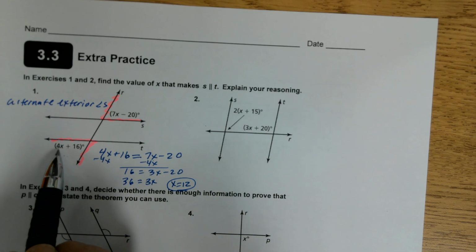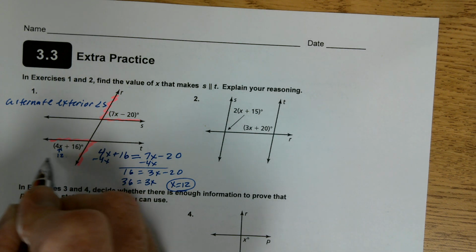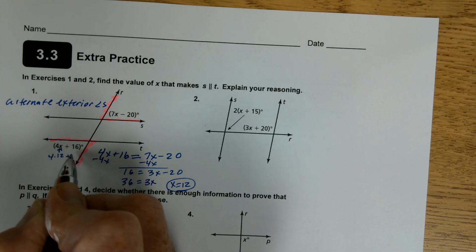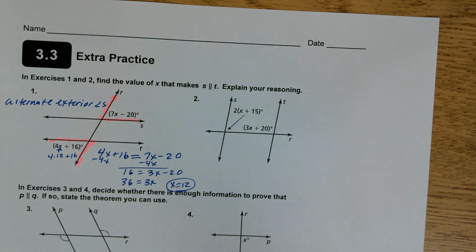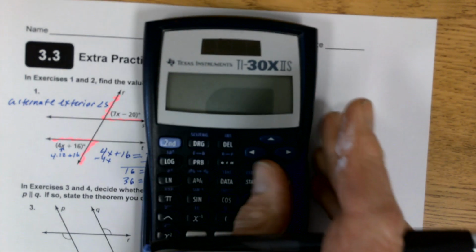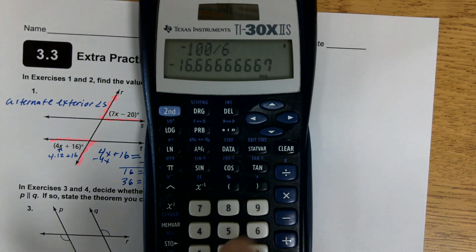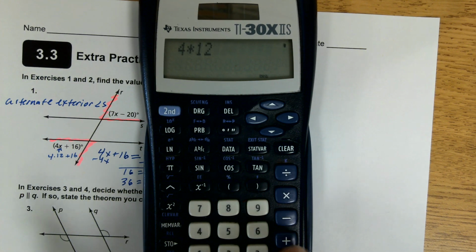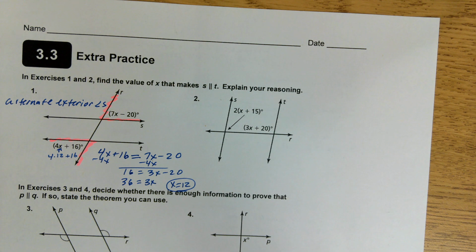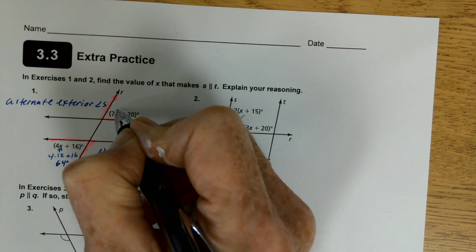If I plug that in, right here, replace that with a 12. So 4 times 12 plus 16. I'm going to punch that on my calculator. 4 times 12 plus 16 gives me 64 degrees. So this angle would be 64 degrees. Let's plug the 12 in here.